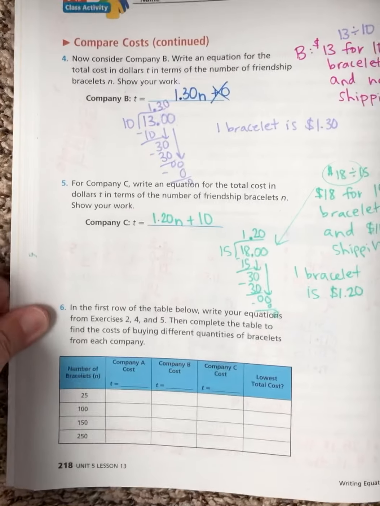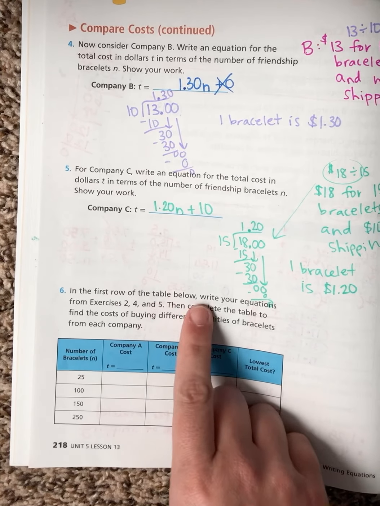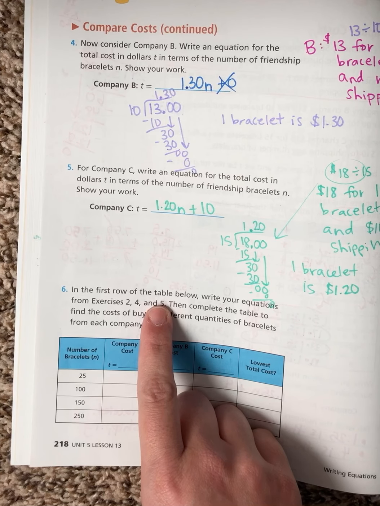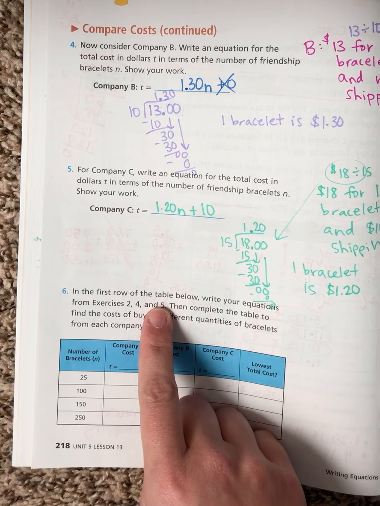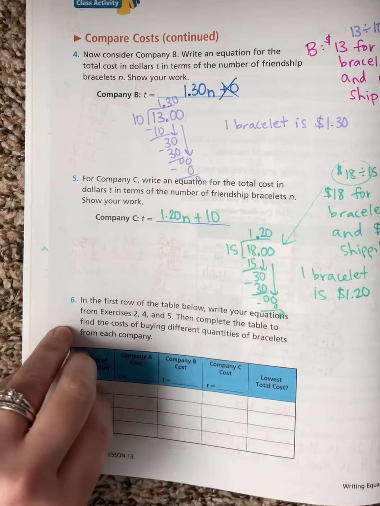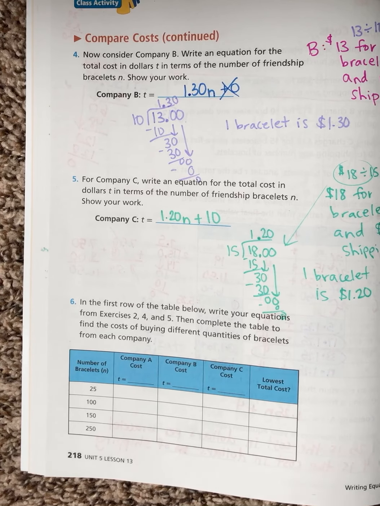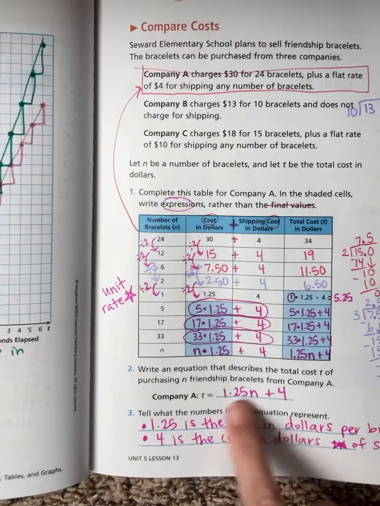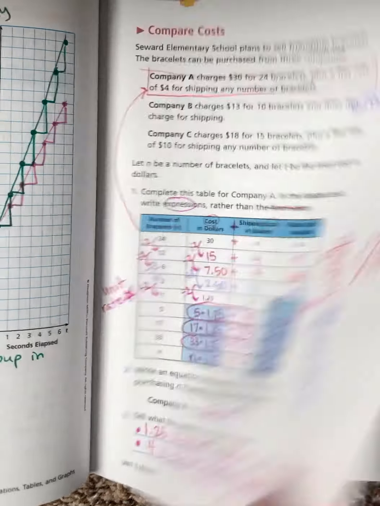Our last table on the bottom here, it says the first row, write your equations from exercises 2, 4, and 5. And they're just talking about what are the equations or the expressions for companies A, B, and C, which is going to go right here. So for company A, it was $1.25 N plus 4.